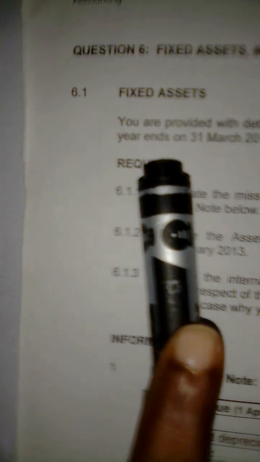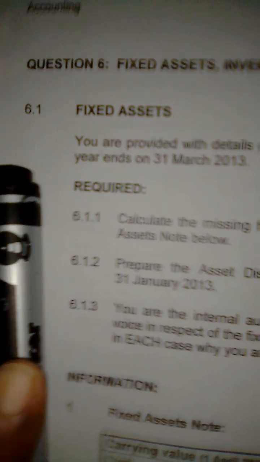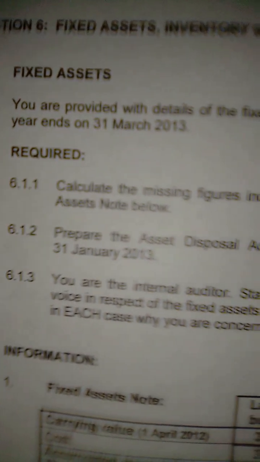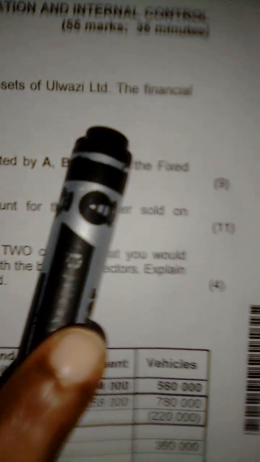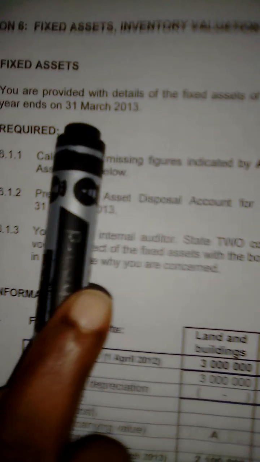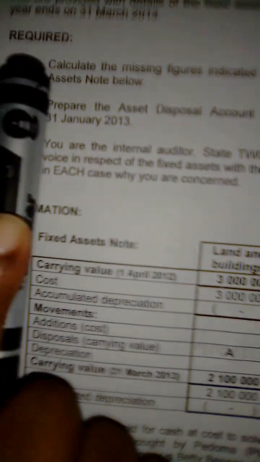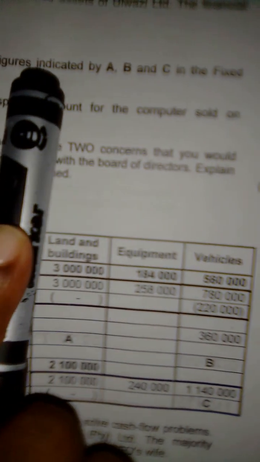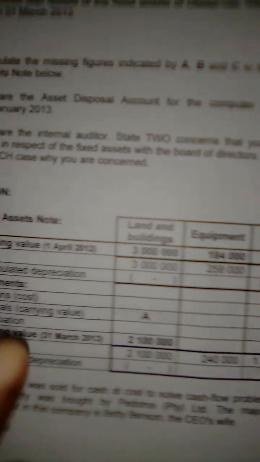Welcome once again to the November 2013 question paper. Today we are looking at question number 6.1, fixed assets. You are provided with details of fixed assets of Ulwas Limited. The financial year ends on 31 March 2013. 6.1.1, calculate the missing figures indicated by A, B, and C in the fixed asset note that is below.